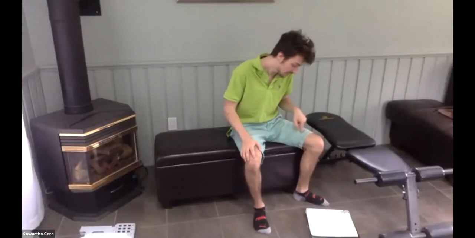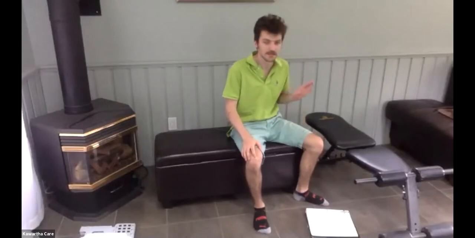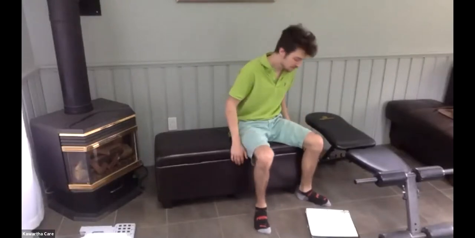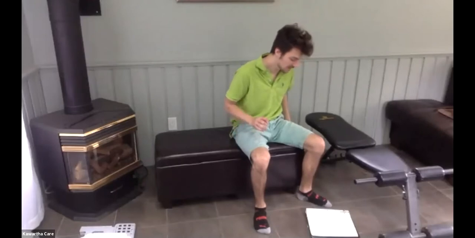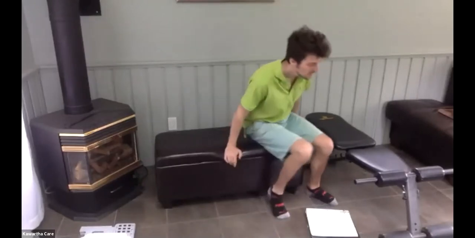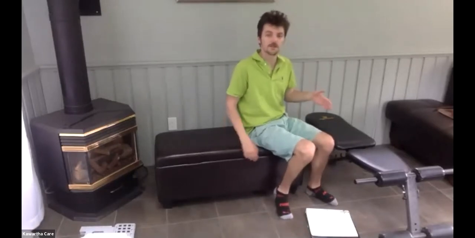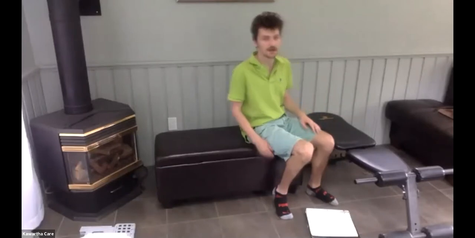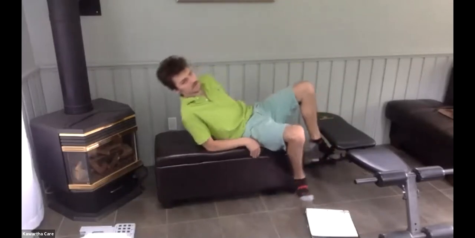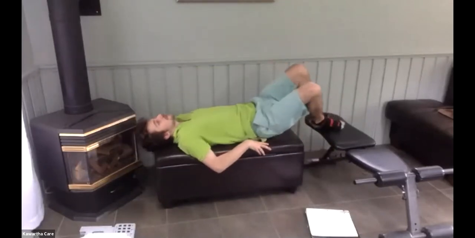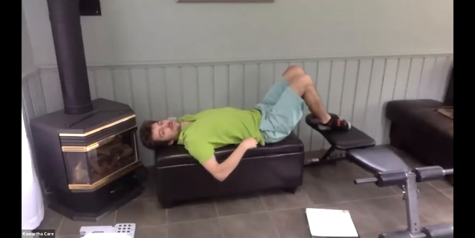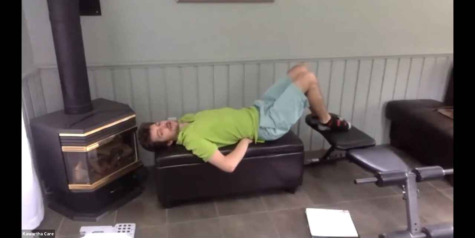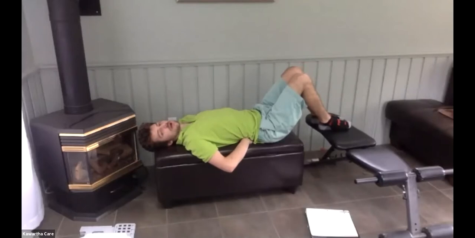So for our next one, we are going to start getting into the exercises. So for this first exercise, we're going to do some modified crunches. These ones are great. I know the chiropractors in our office suggest these all the time when I'm in the office shadowing them. So what you're going to do is you're going to go back on your back. A good trick is to put your hands just in your lower back. And then these are modified crunches.